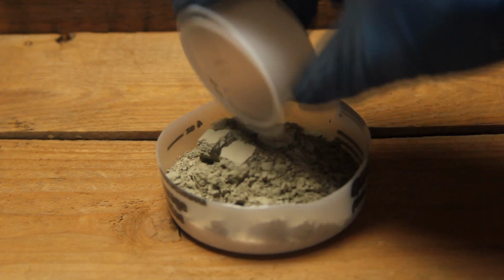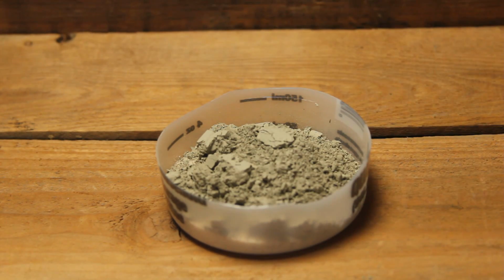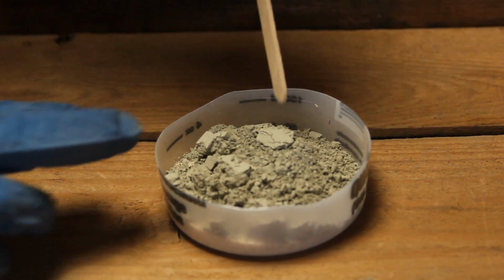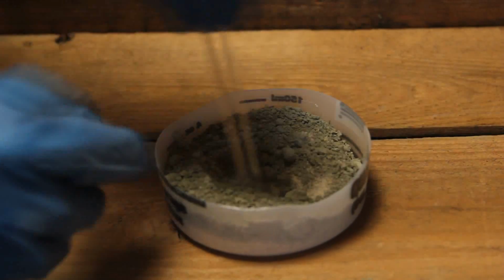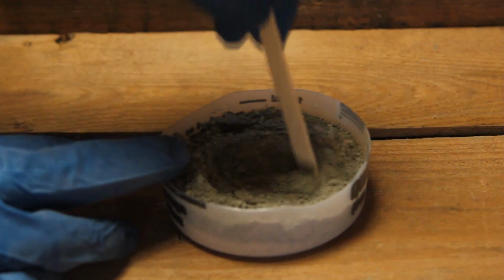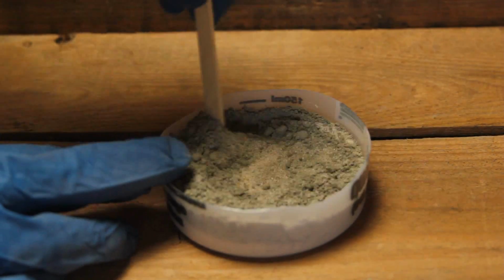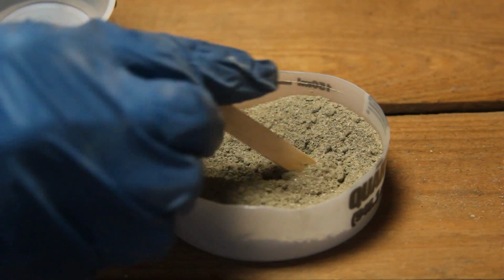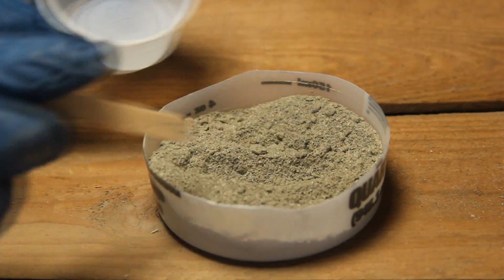You want to mix the aggregate and cement dry before you add any water, okay? Take your time mixing the sand and the Portland to get an even distribution. Once that's mixed good, go ahead and add you some water.